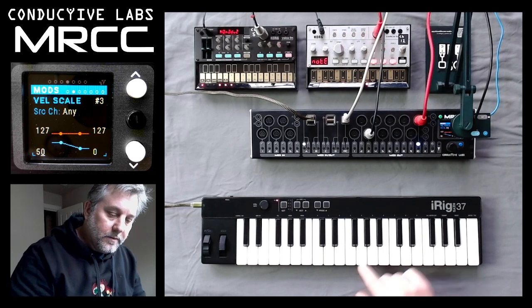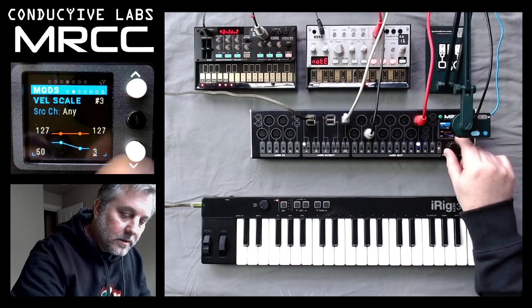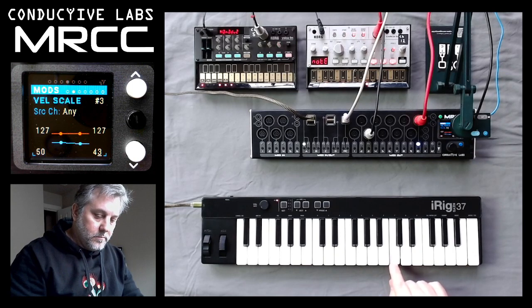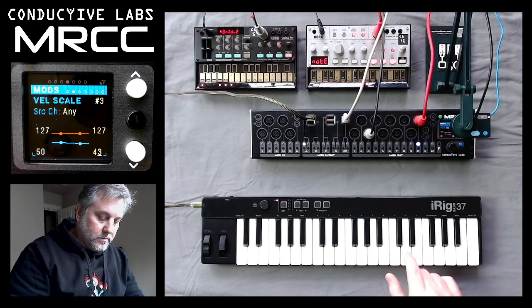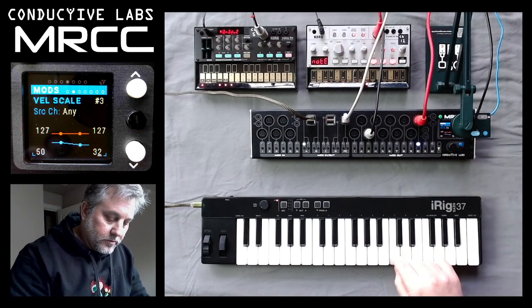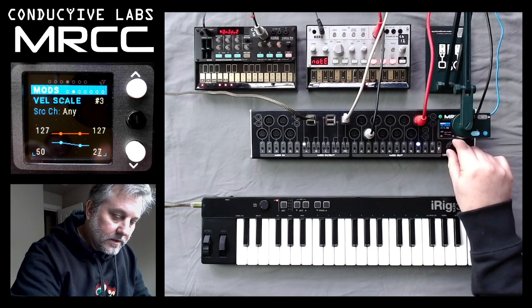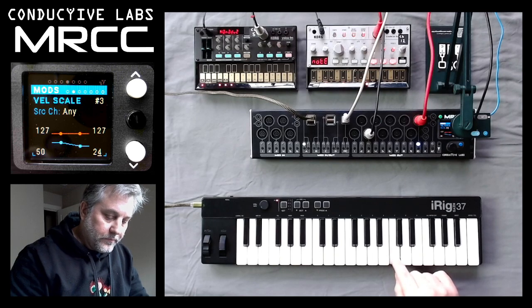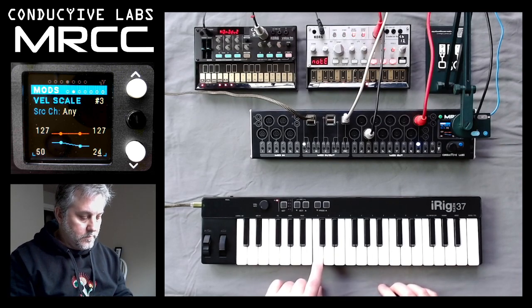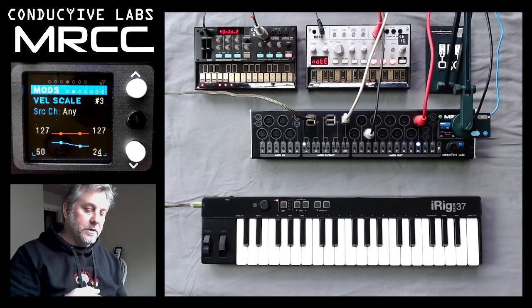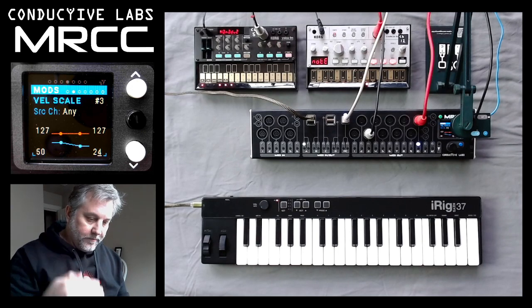I still get that dead zone. So let's map this up here. Okay. Yeah, so no matter how soft I hit, I get some amount of note going through. Let's see if I can get that. Yeah, there you go. So this allows me to bring up the baseline of the velocity. So anything between 0 and 50 is going to map to 24 to 127.